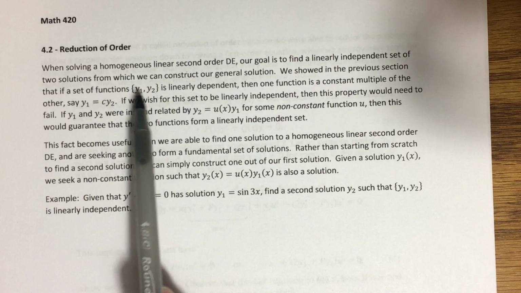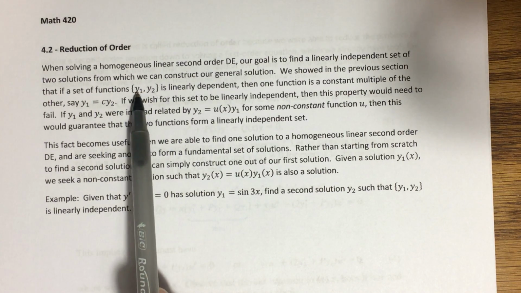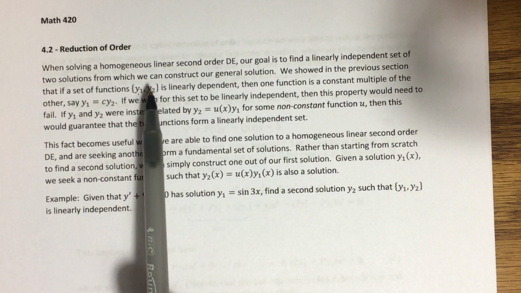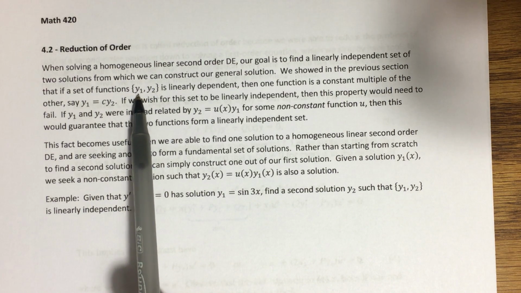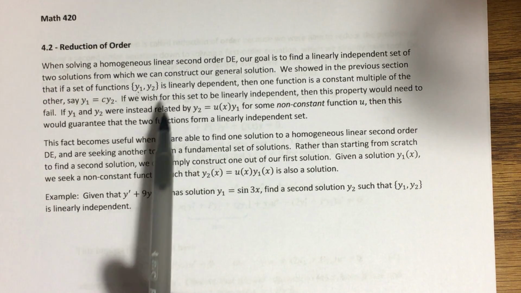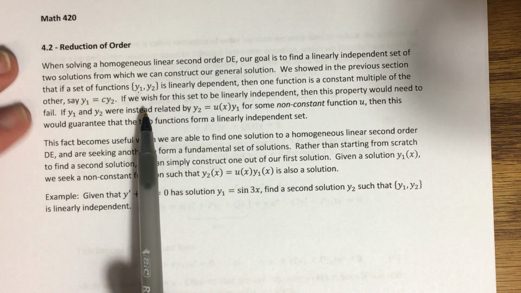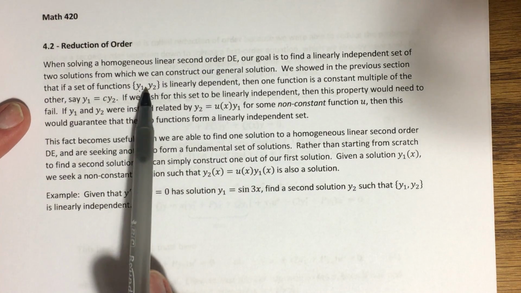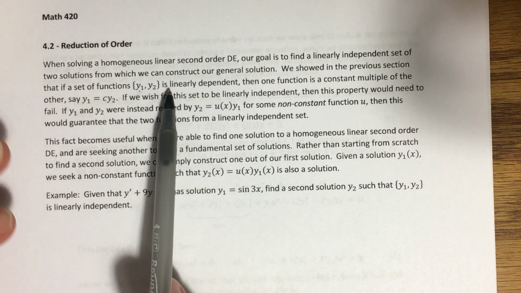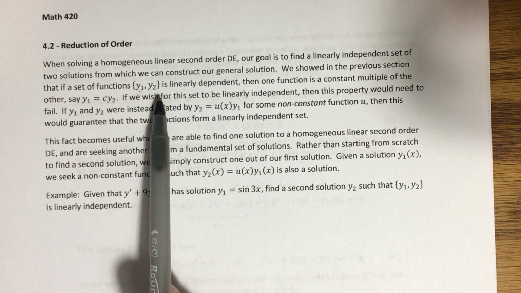We only get y1, for example. And now you're left with the task of figuring out y2 so that you can have this fundamental set of solutions and wrap the problem up. So if your solution method only yields one solution like this, we need to somehow come up with a second one, and this technique is going to use our first solution to produce a second solution. And here's the underlying concept.